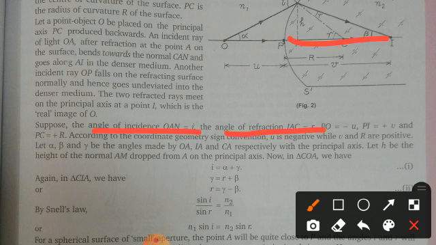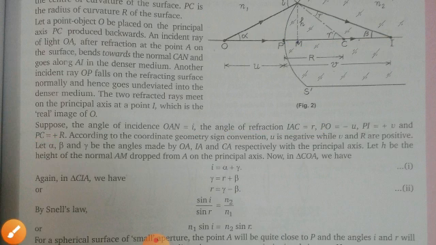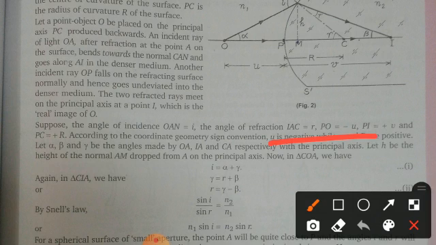So distance from P to I is taken as positive, which is your V, and PC is also in the positive x direction, so we take it as plus R. According to the coordinate geometry sign convention, U is negative while V and R are positive. You can see here, let alpha, beta and gamma be the angle made by OA, IA and CA respectively, with the principal axis. Let H be the height of the normal AM dropped from A on the principal axis.